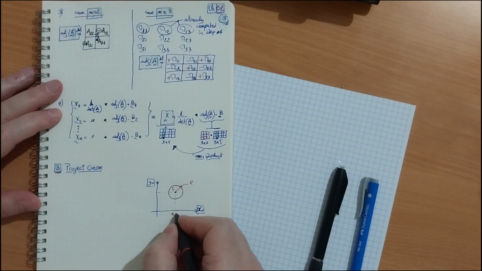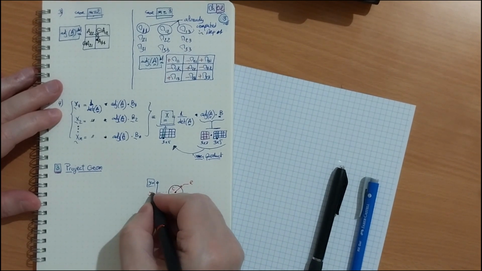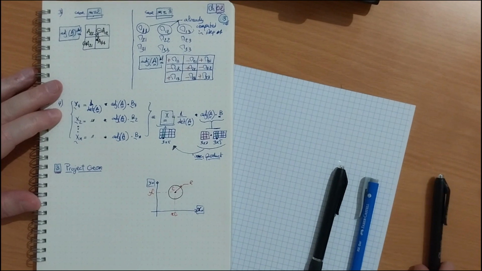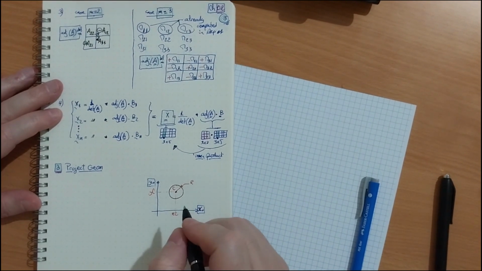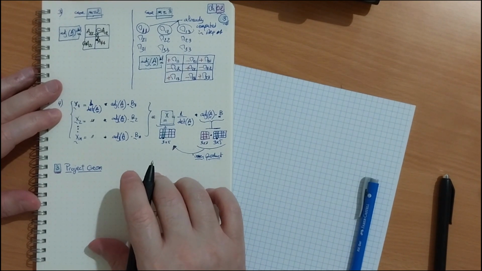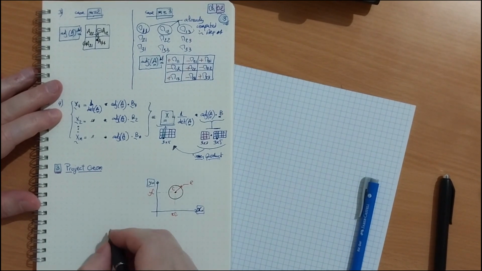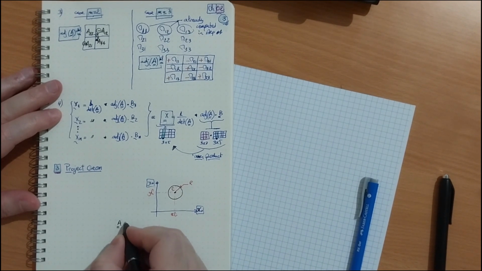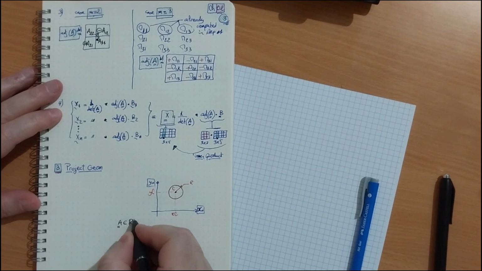So XC and YC. And let us suppose there is in this plane a linear mapping. We have defined a linear mapping, a matrix A, invertible matrix, in R2 by 2.